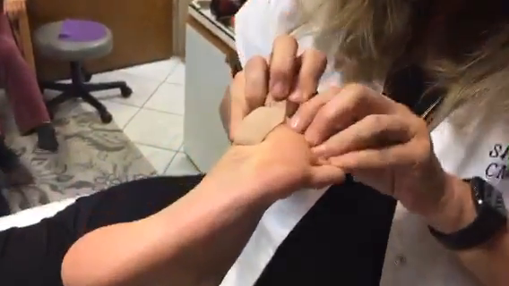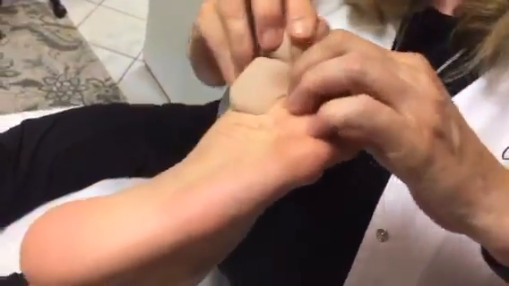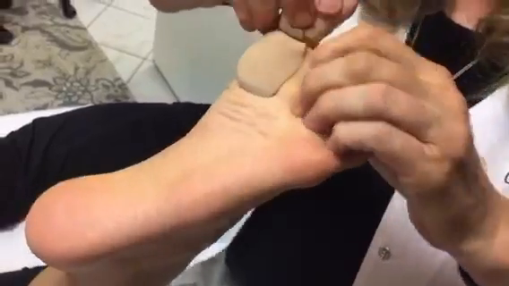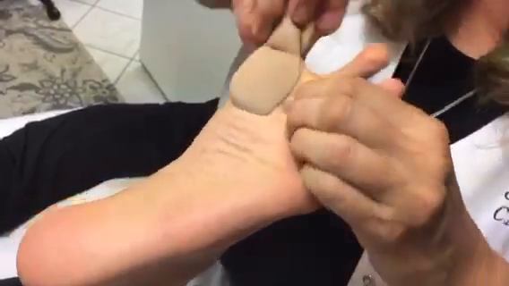So, okay, now I like to feel the fibers that are pulling the great toe to the medial. So I'm going to take it lateral and I feel the fibers pulling and stretching. So I get right on it.